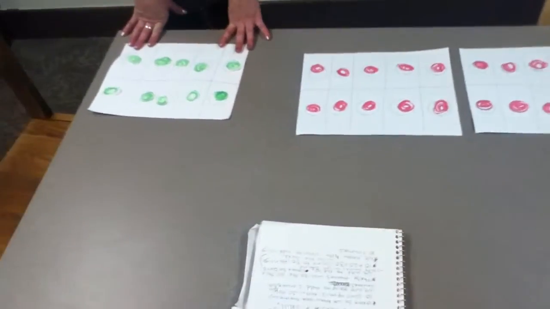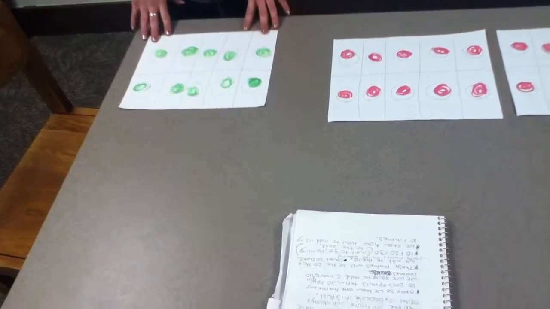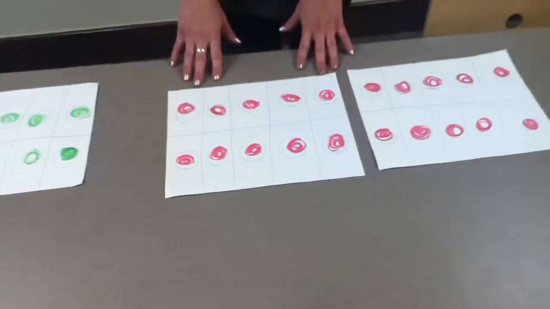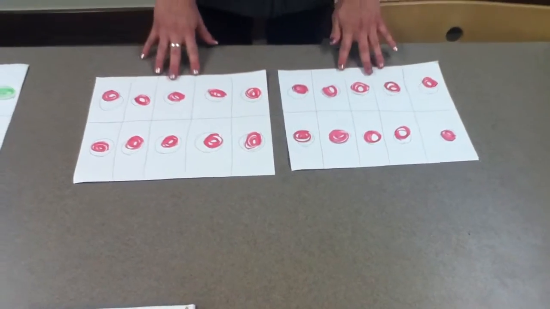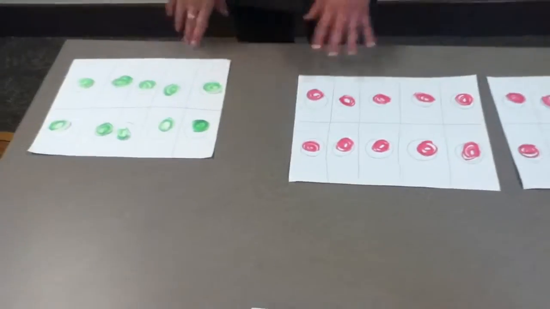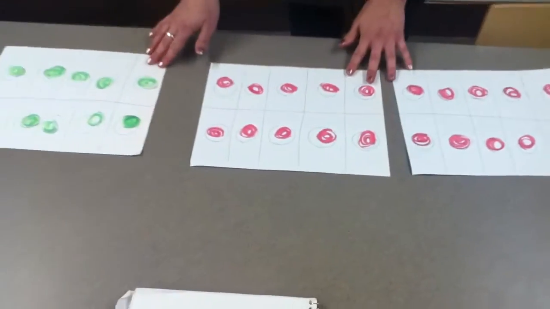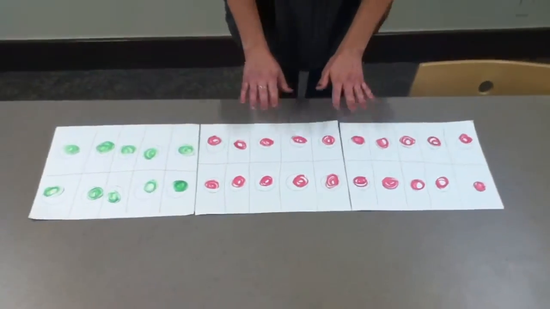So 10 green dots on this 10 frame, 20 pink dots on these 2 10 frames. So 10 plus 20 all together will equal 30.